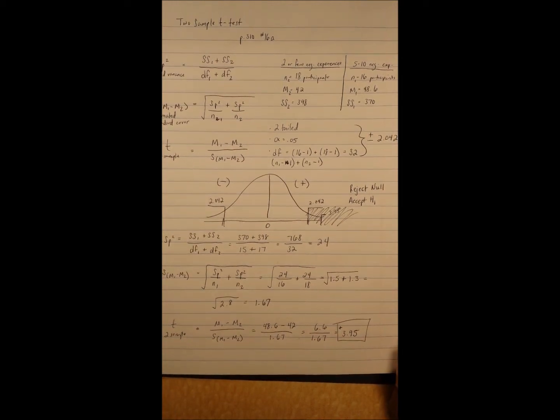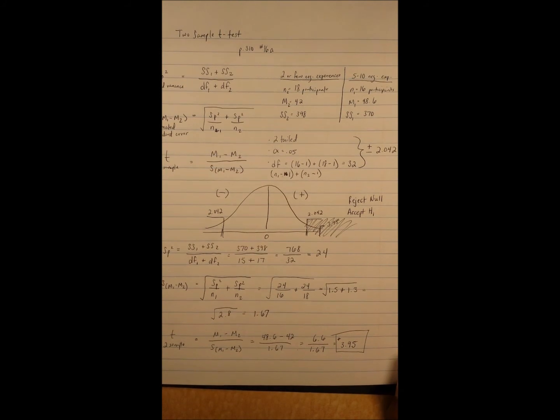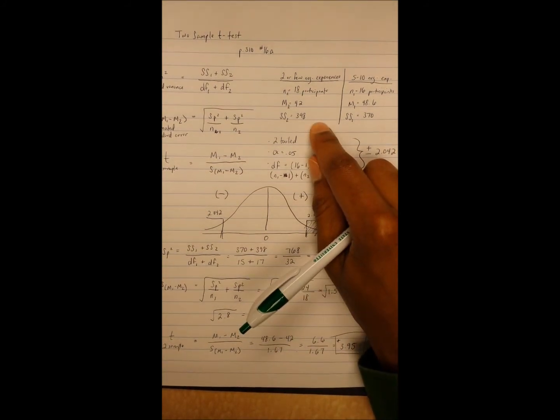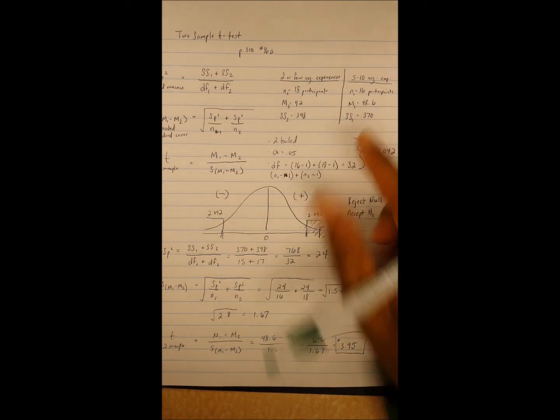So what does this ultimately mean in terms of answering the question? It means that there is a significant difference between folks that experience 2 or fewer negative experiences, and folks that experience 5 to 10 negative experiences. How so?